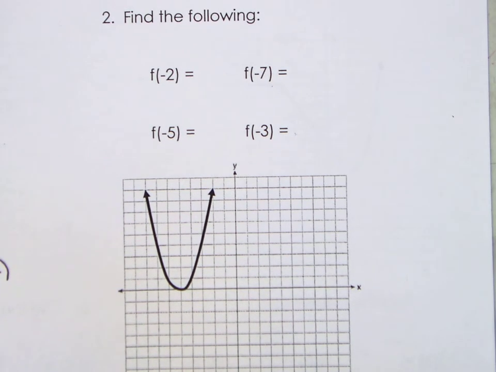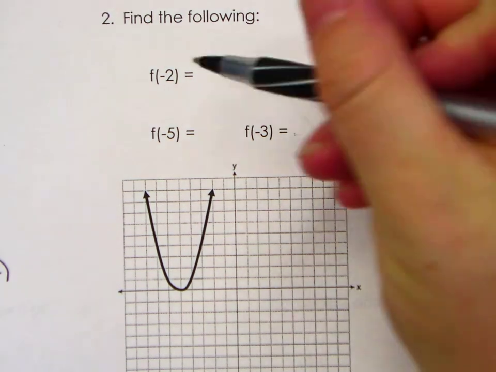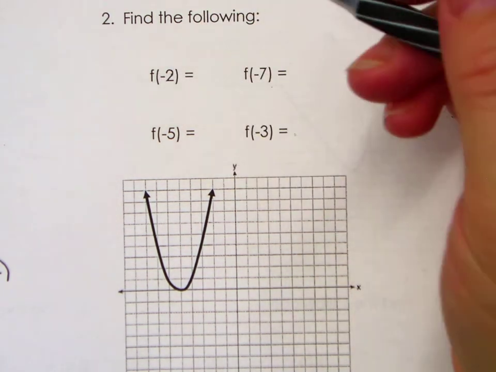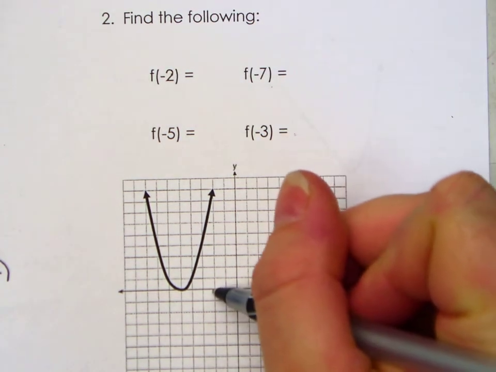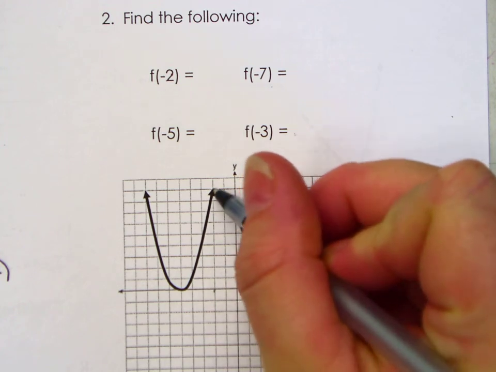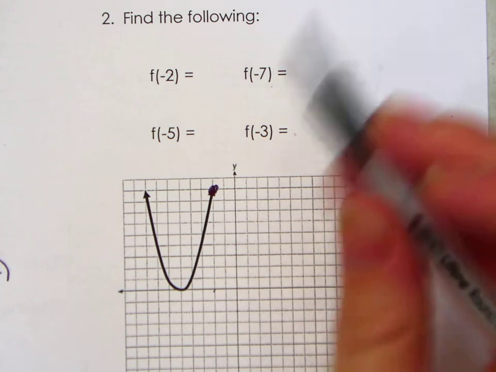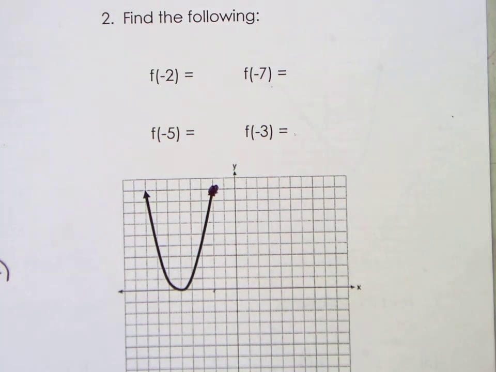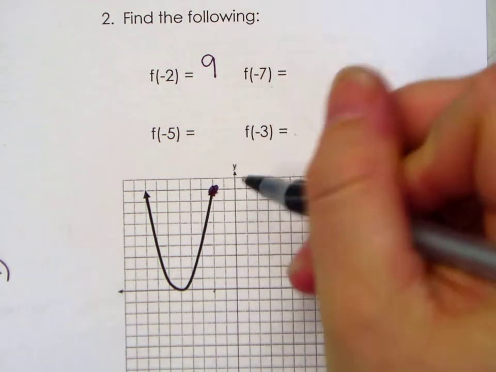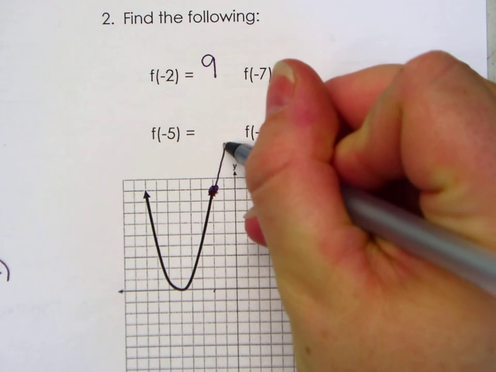All right. F of -2. So again, the inside is your x value. It's asking you for your y value. Go to -2 and go up to the function. You're right there. Now, even though you're on the arrow, the answer is not infinity. What is that y value right there? It's 9, right? The arrow just means the function's going to go on forever.